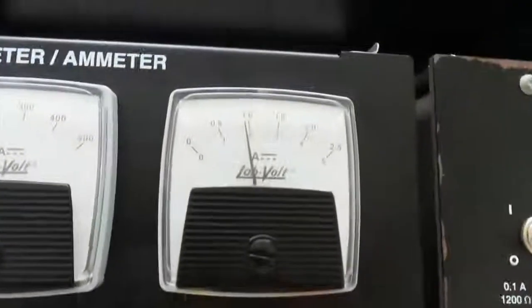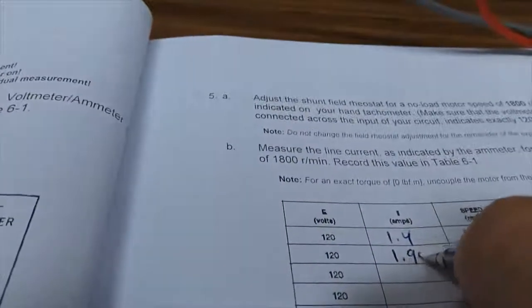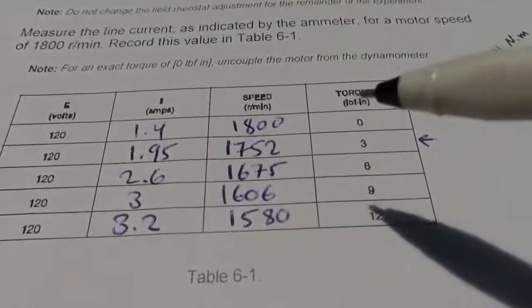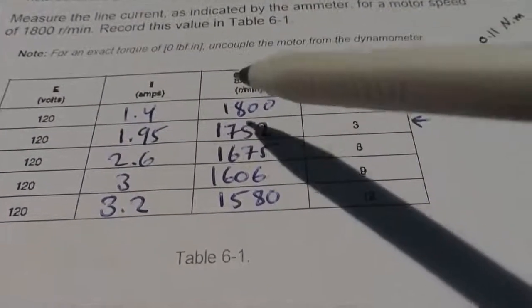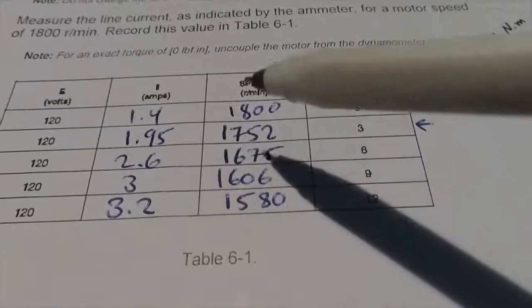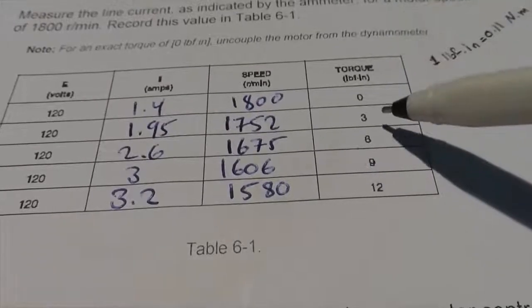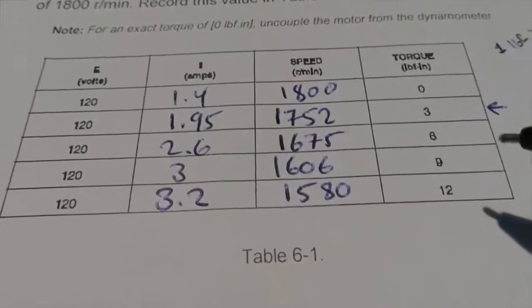And this is the table after filling it. We can see that there is an inverse relation between the torque and the speed. Whenever the torque increases, the speed will decrease. Also, if you increase the torque, the current will increase accordingly.